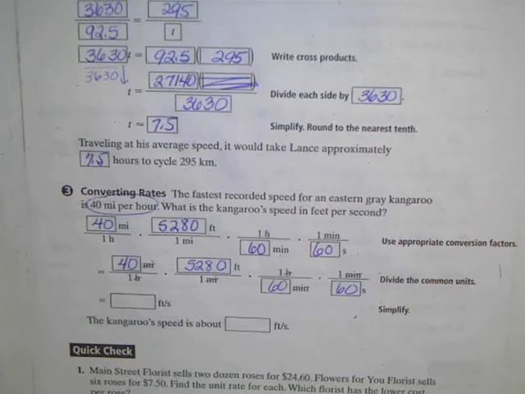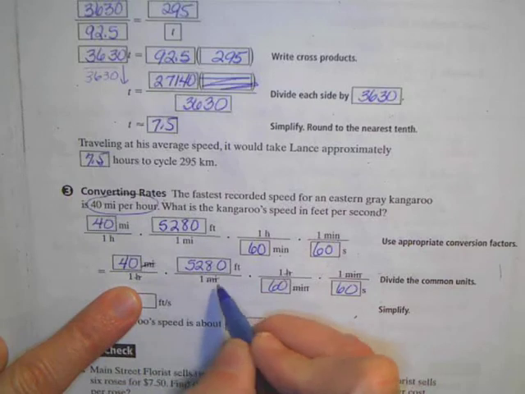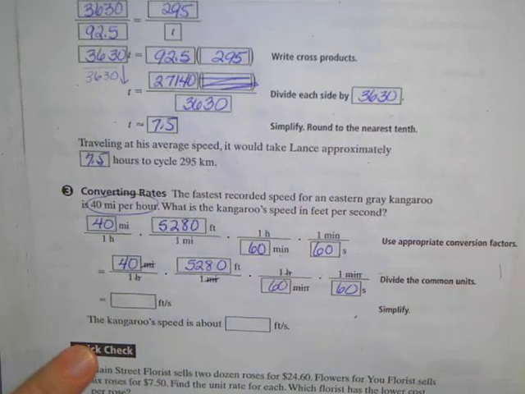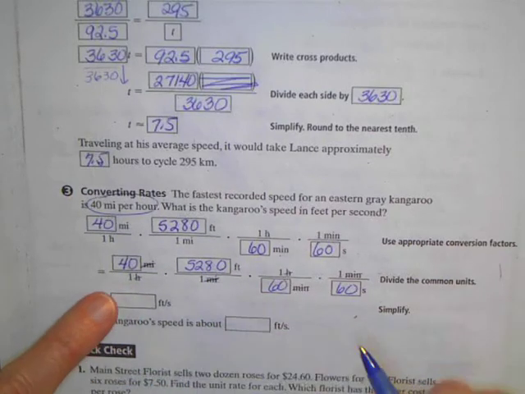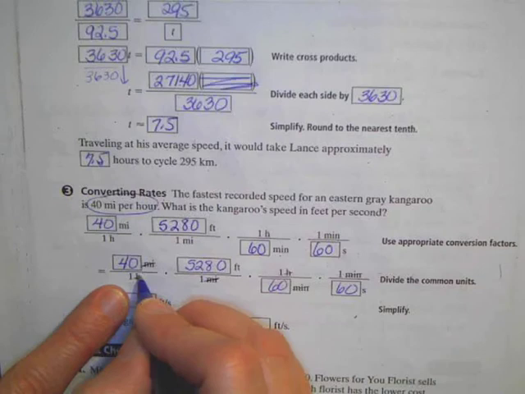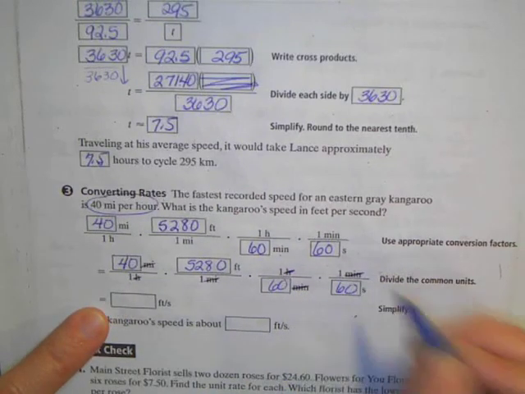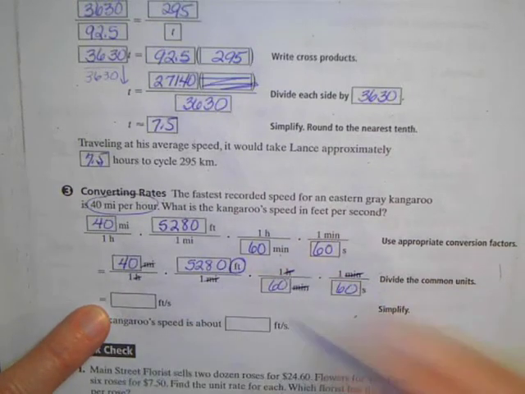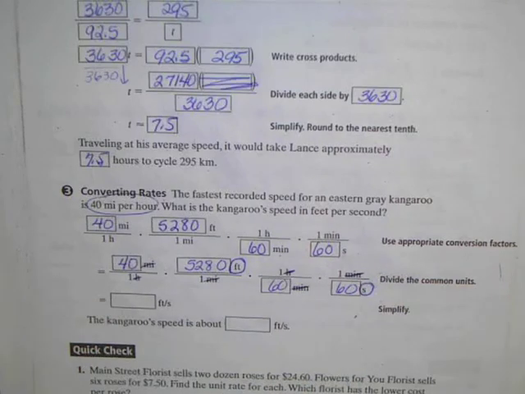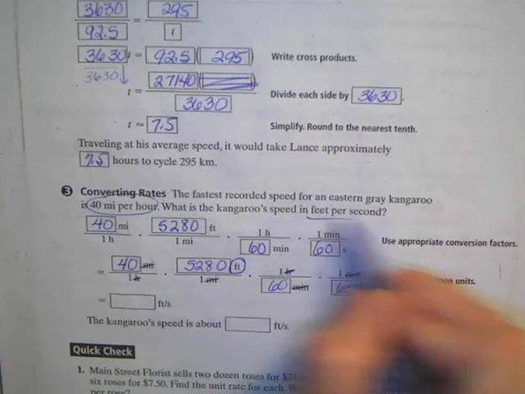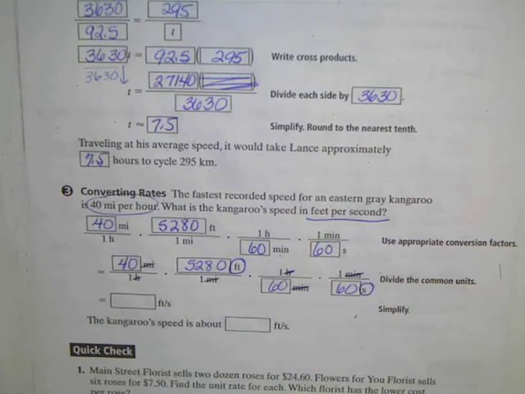Now what we do is we divide out the common units. So the miles here cross out the miles there, and it leaves me feet behind over here. The hours here cross out hours. Minutes cross out minutes. So what I'm left with is feet on the top and seconds on the bottom, which is exactly what I want, feet per second. So that's your goal. You have to keep that in mind as you're working through this.